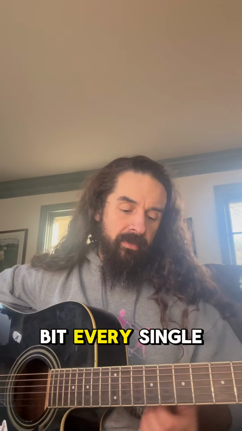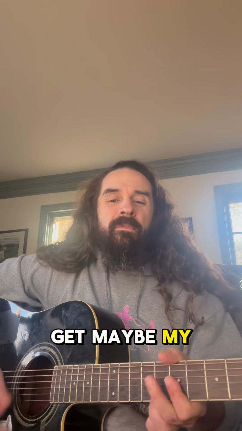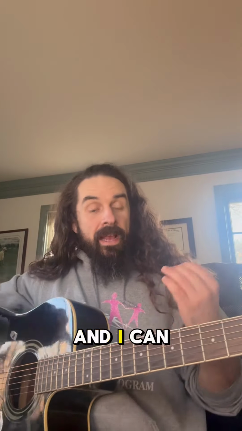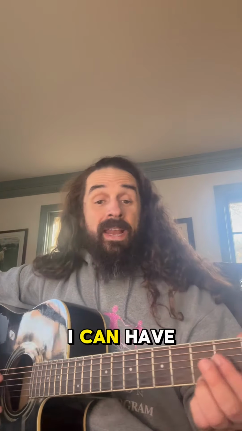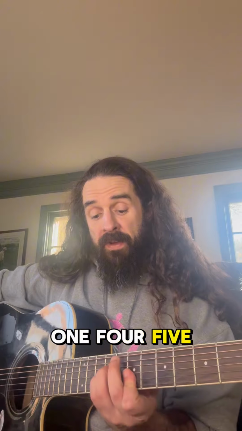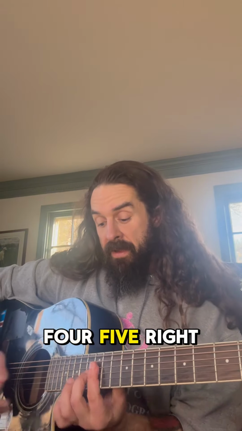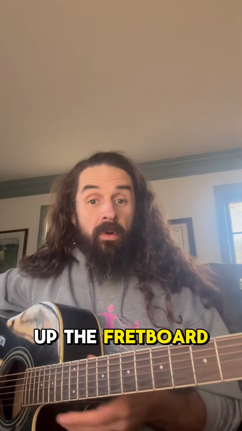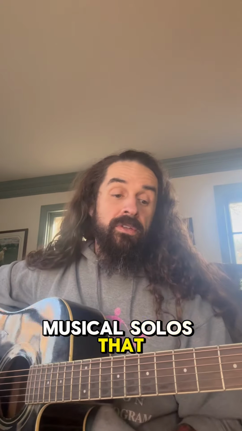We touch on blues a little bit every single week, right? If I want to get my rhythm a little cooler, I can take a 12-bar blues, say in A, and I can visualize it everywhere on the fretboard by using these fragmented chords. So I can have my 1, 4, 5, and I never really get lost. 1, 4, 5, 1, 4, 5 right here, and then that brings me back to my 1. I can continue. That's a great way to open up the fretboard, and knowing where those chord tones are to play the musical solos that you really, really want to.